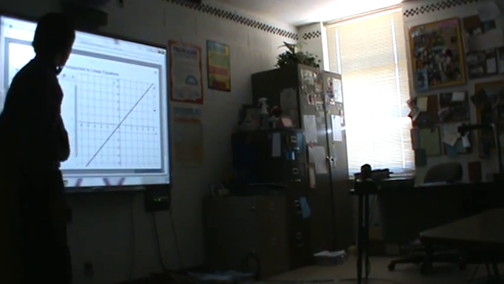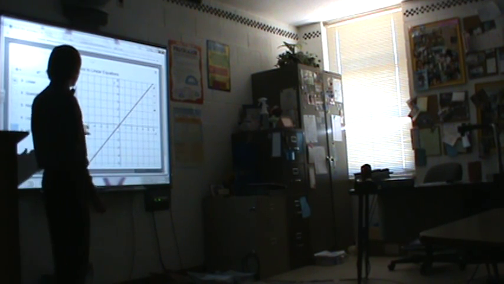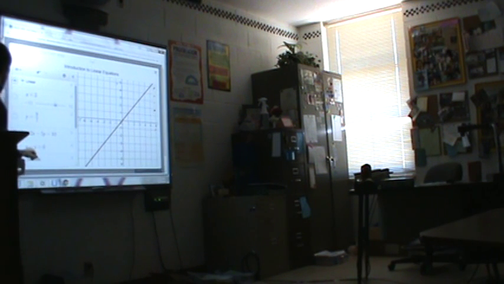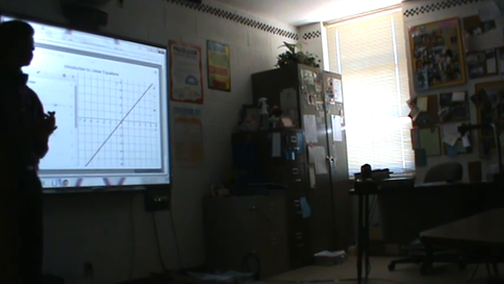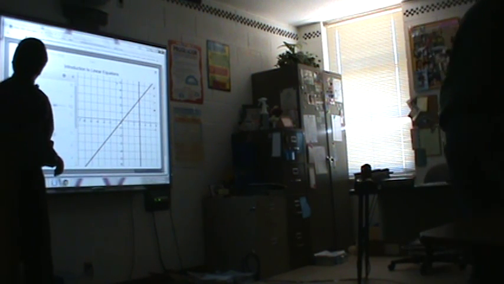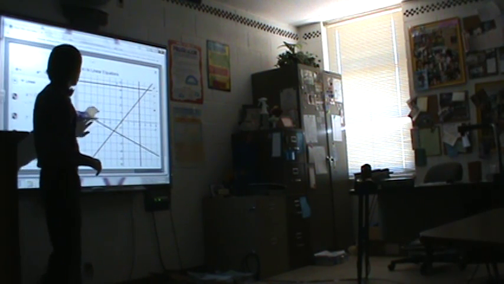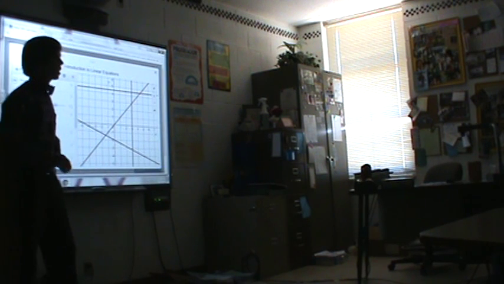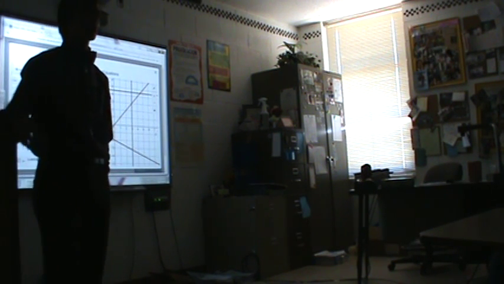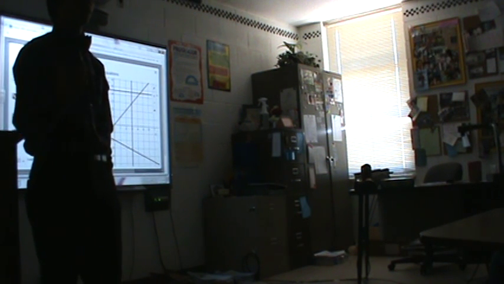Alright, so the graph I have here is indeed the graph of a linear equation. Specifically, it is the graph of this linear equation, x minus y equals 0. One thing to note, can anyone tell me what all of these graphs have in common? Lines. A little bit more specifically, what about the lines?